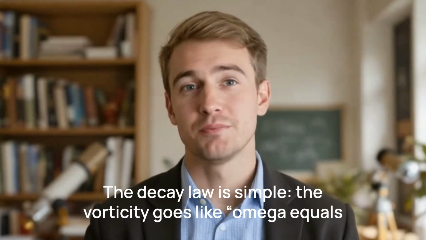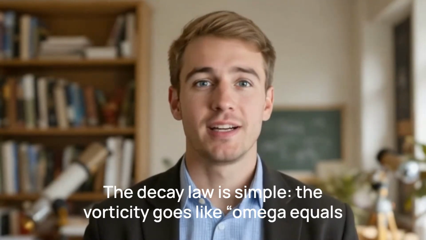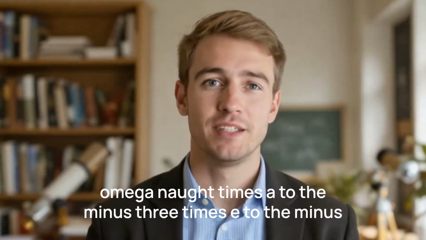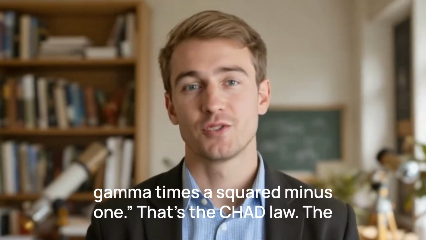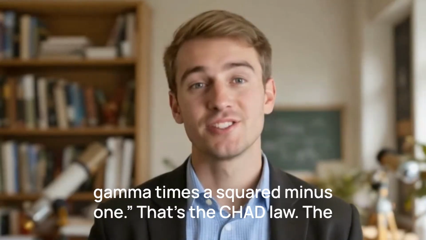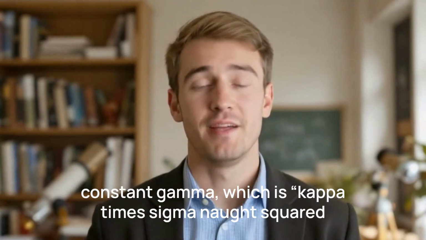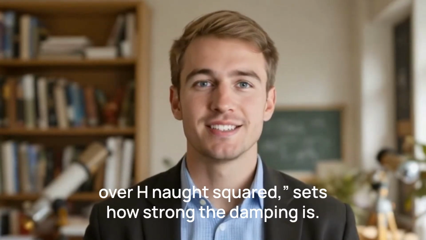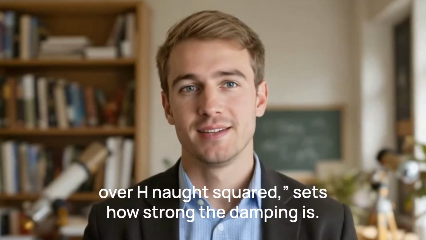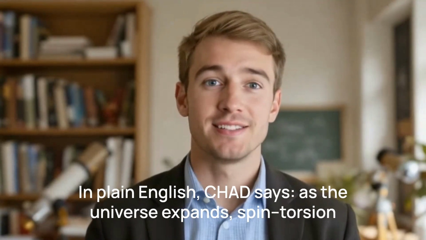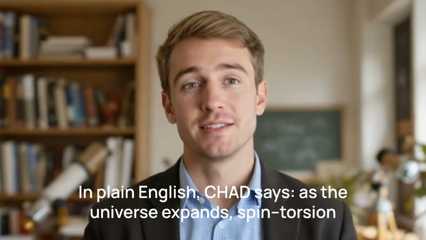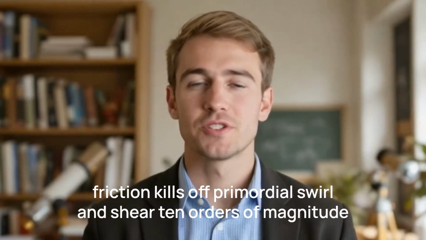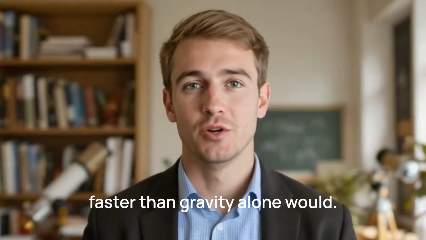The decay law is simple. The vorticity goes like omega equals omega naught times a to the minus 3 times e to the minus gamma times (a squared minus 1). That's the CHAD law. The constant gamma, which is kappa times sigma naught squared over H naught squared, sets how strong the damping is. In plain English, CHAD says, as the universe expands, spin-torsion friction kills off primordial swirl and shear 10 orders of magnitude faster than gravity alone would.